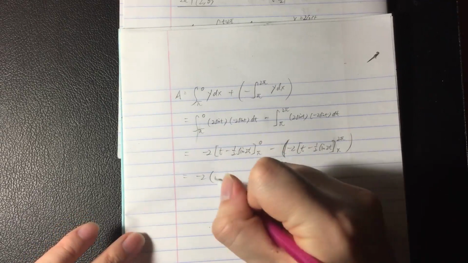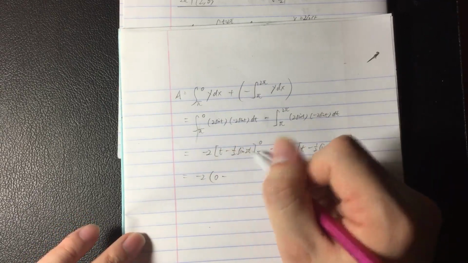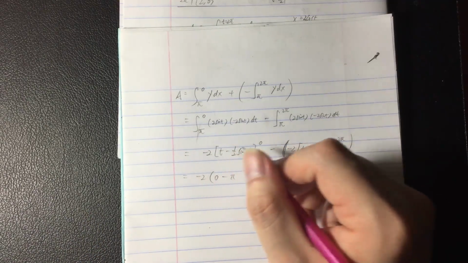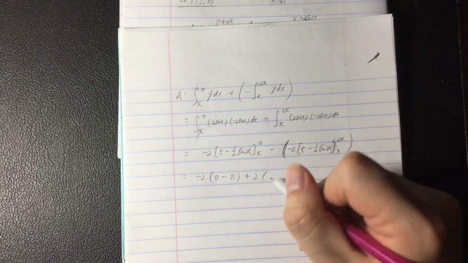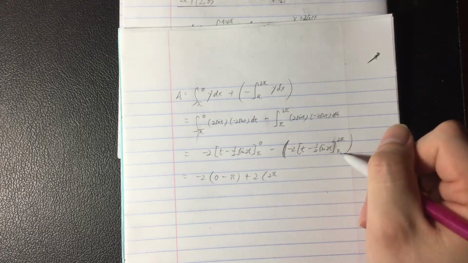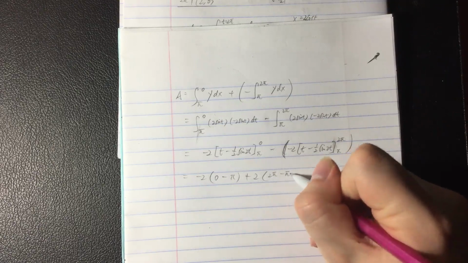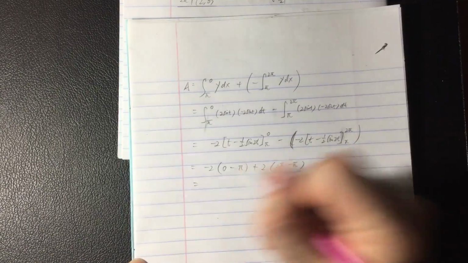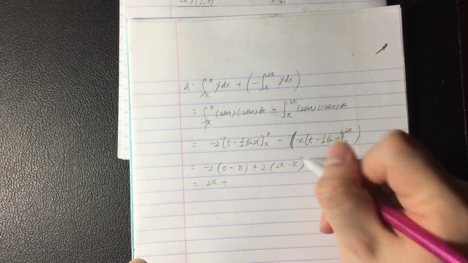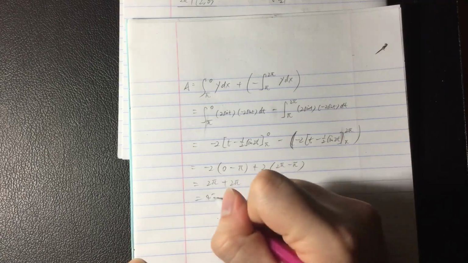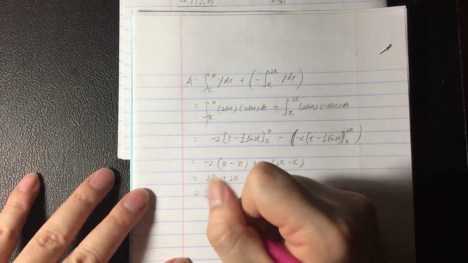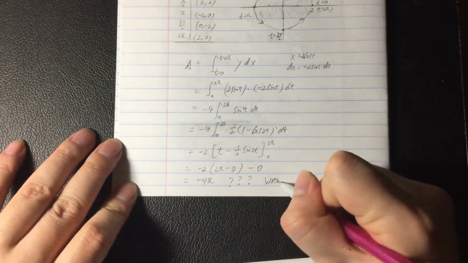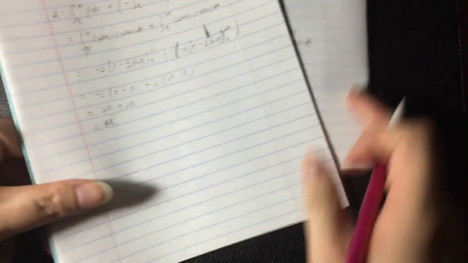If I plug in 0, I get 0. If I plug in pi, I get pi minus 0. For the second half, the double negative is positive. If I plug in 2 pi, I get 2 pi, and sine 4 pi is 0. If I plug in pi, I get pi, and sine 2 pi is 0. Together, I get 2 pi plus 2 pi, which is 4 pi. That's the actual area enclosed by the parametric curve. And the earlier answer is wrong. That's the correct solution.